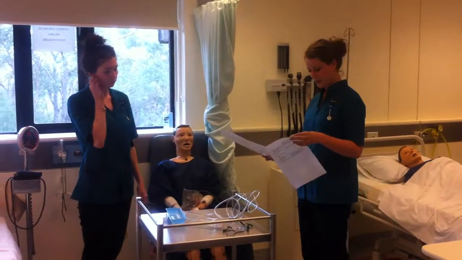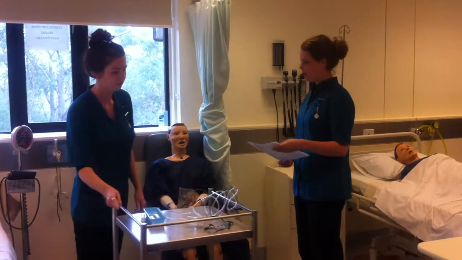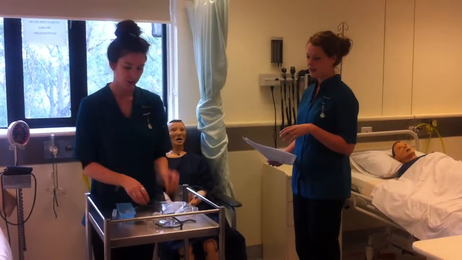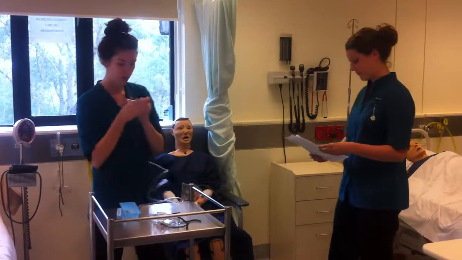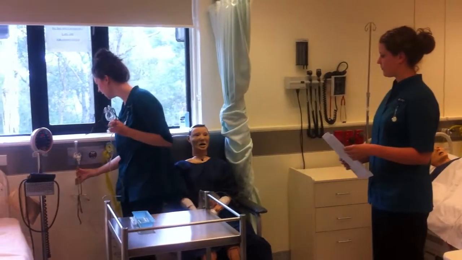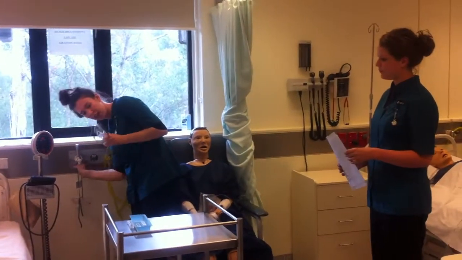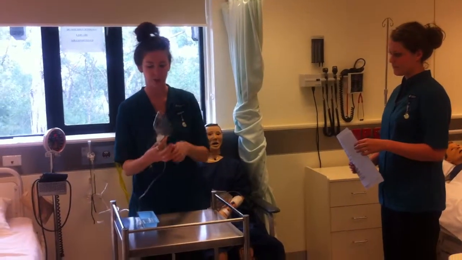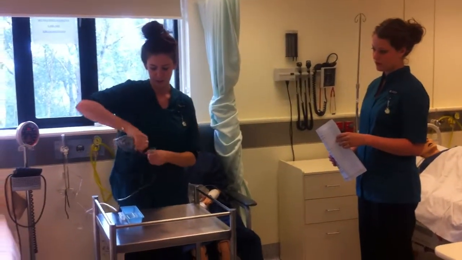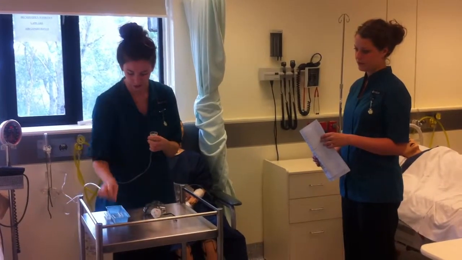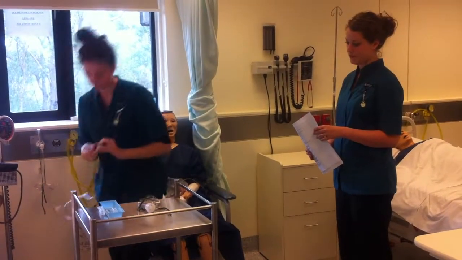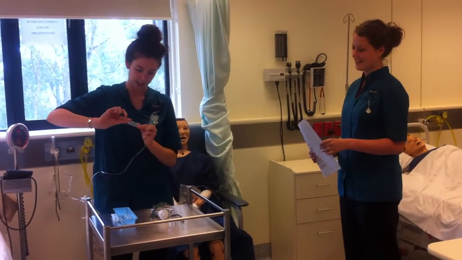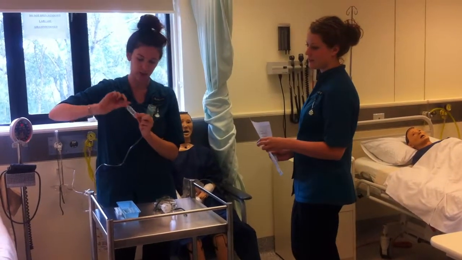Okay, so we've checked the prescription. Now Penny's going to get the nebulizer all organised. With the nebulizer, we just put this back into the oxygen and make sure it's secured tightly. And then with the drug, you just pop this part off like that. And this is the Ventolin. Just check the date and expiry. And it's the right thing.